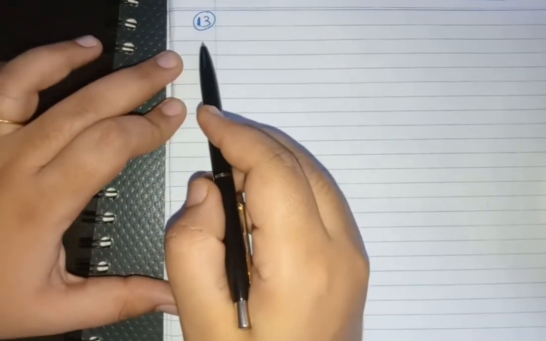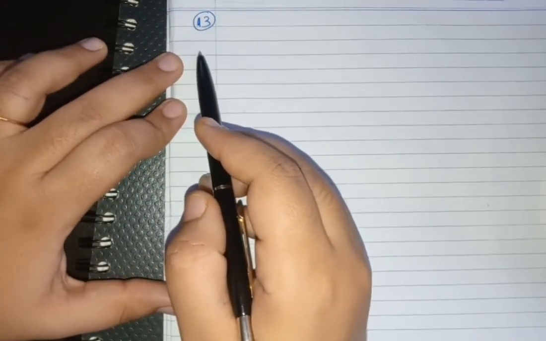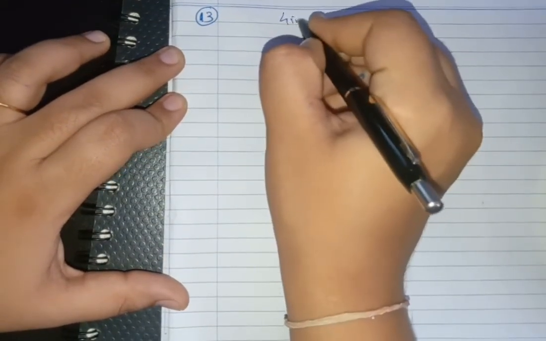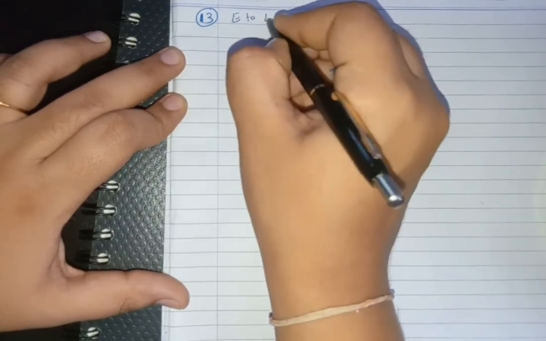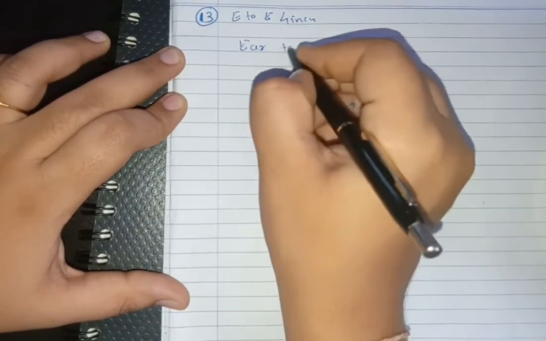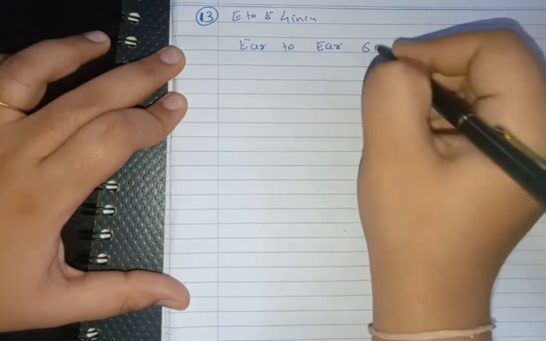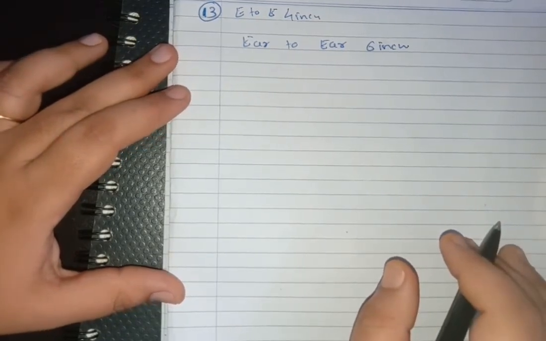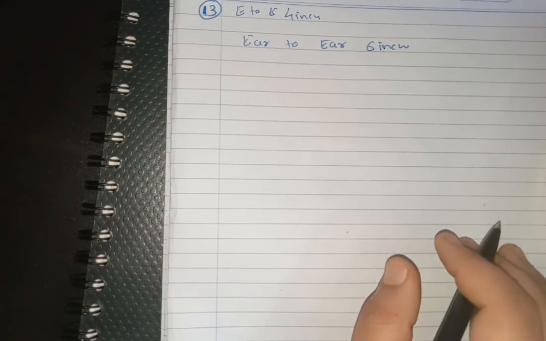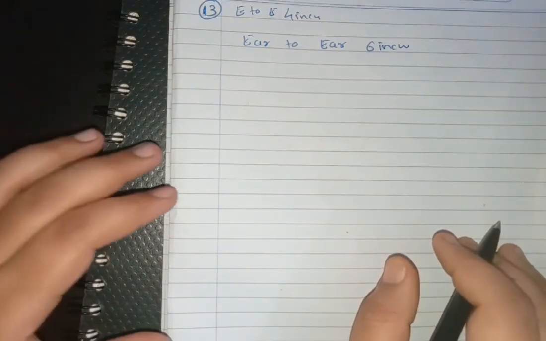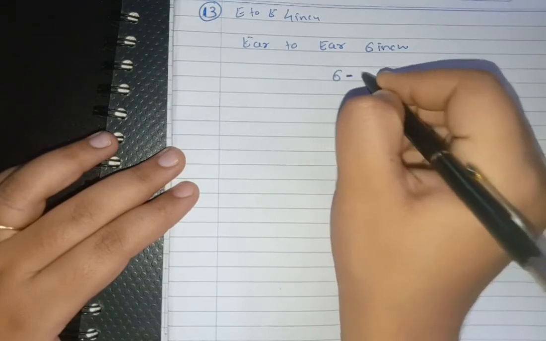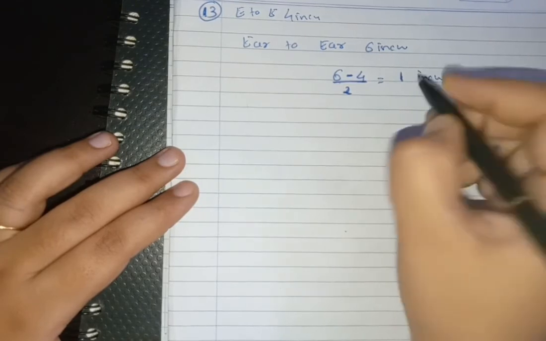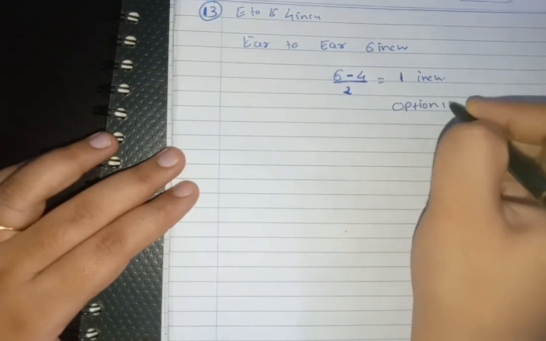In question number 13, for a girl, the eye to eye distance of her face is 4 inch, and ear to ear distance is 6 inch. We want to find the minimum width required for the mirror so that she can watch her face in the mirror. The minimum width required is 6 minus 4 divided by 2, that is equals to 1 inch. So option 1 is correct option.